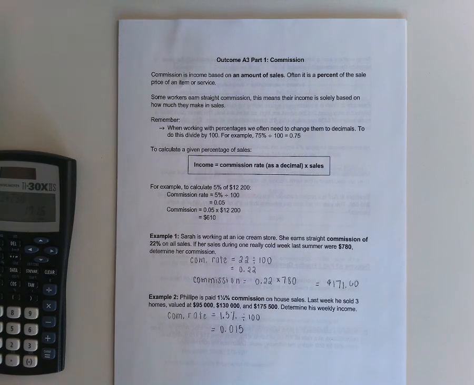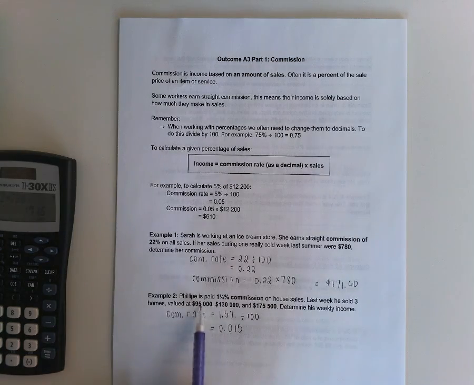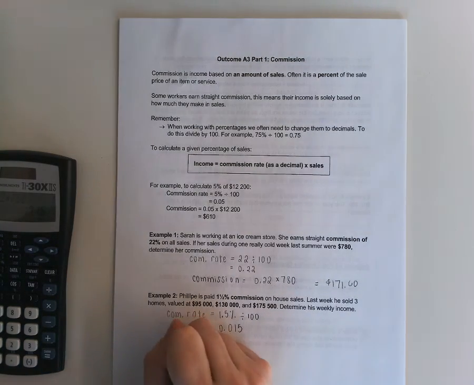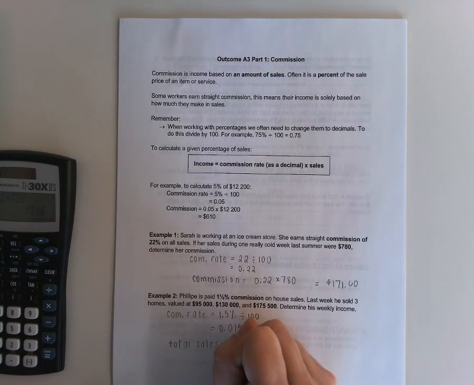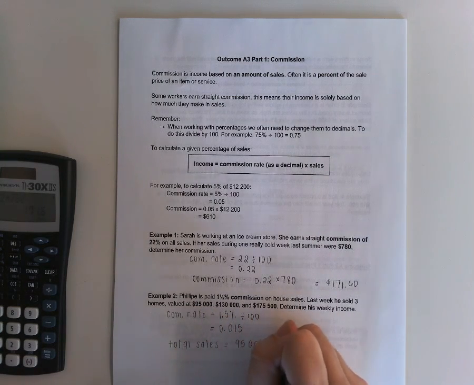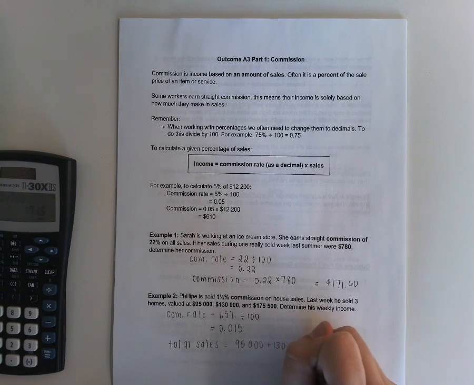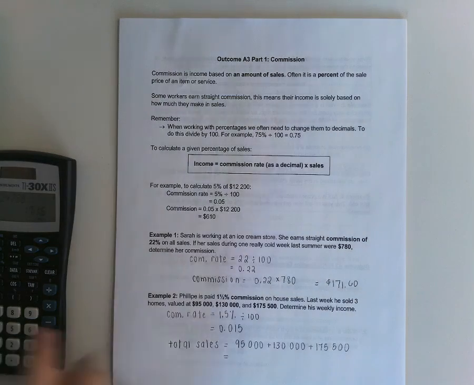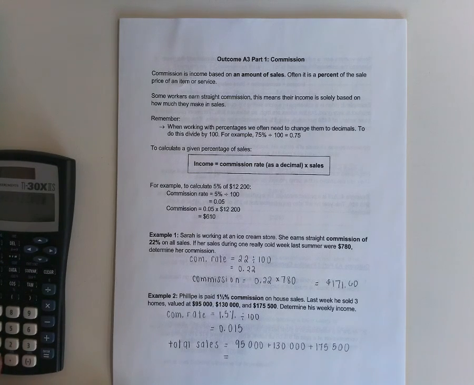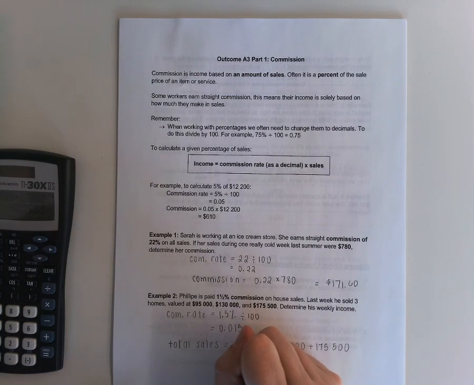Now in the next step, we would take that rate and multiply it by his total sales. But in this case, we first have to add up his total sales. So the total sales is equal to 95,000 plus 130,000 plus 175,500. And when we add those up, that's a total of 400,500.